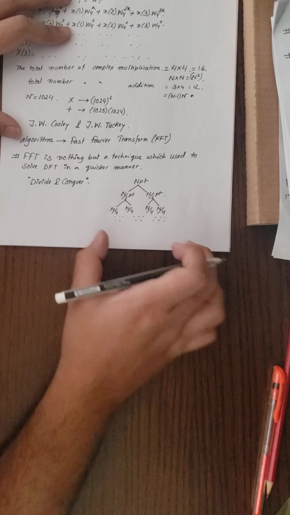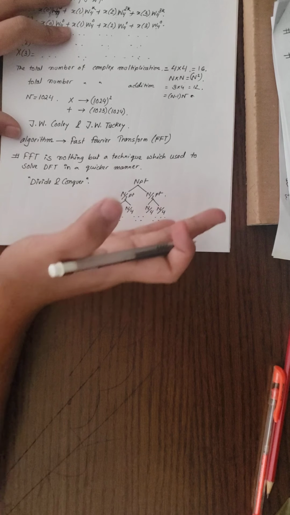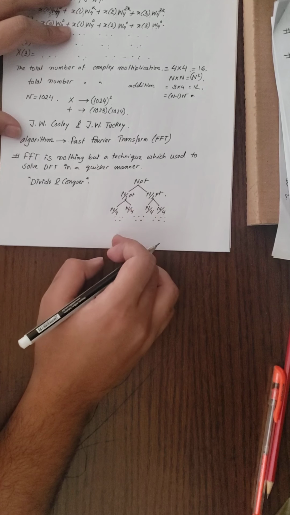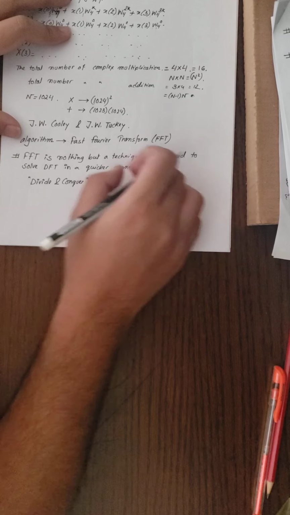Then it solves that portion of the DFT and works its way up. So it divides the problem, conquers the smallest part, and works its way up the entire problem.